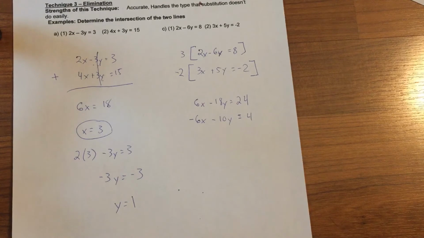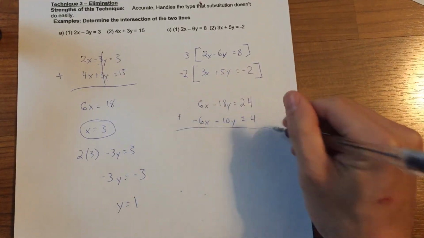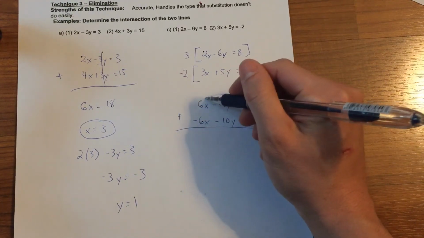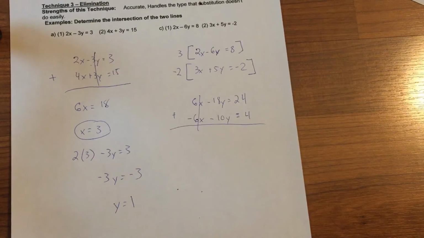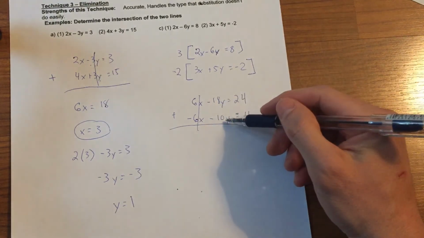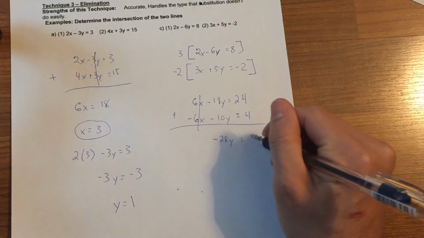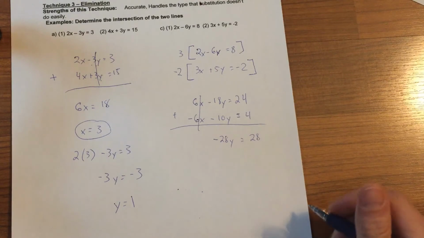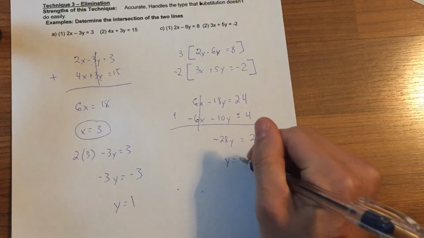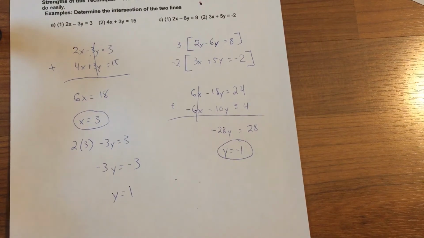Alright, now to continue with this problem, I can add these together, because 6 plus -6 will cancel each other out, and that's what we wanted to happen. Then in my next line, I have -18 minus 10y. I get -28y equals 28. Therefore, y must equal -1, just by dividing both sides by -28.